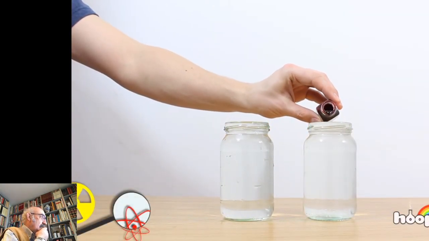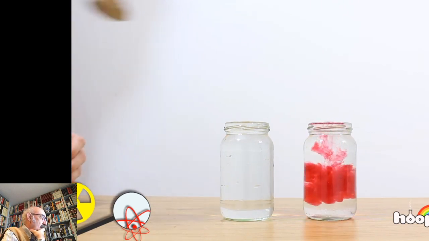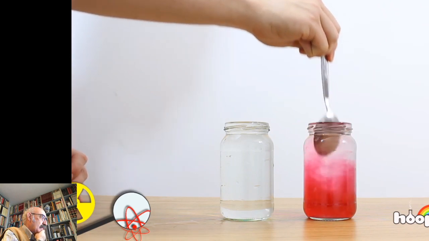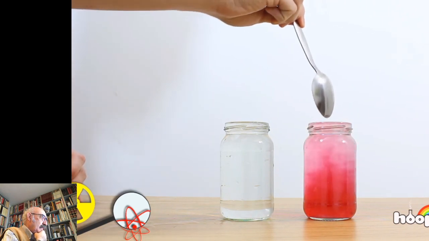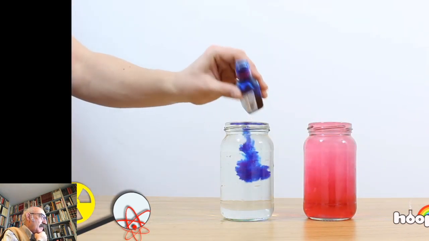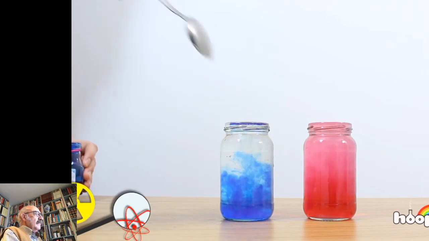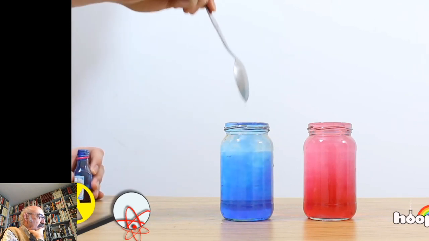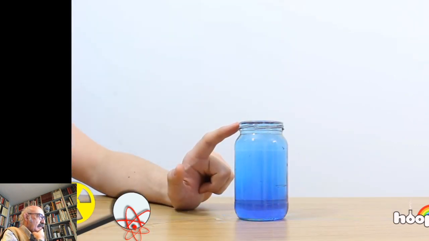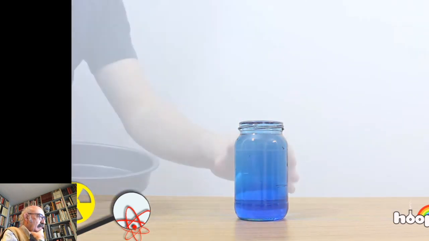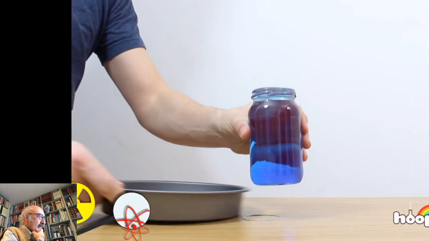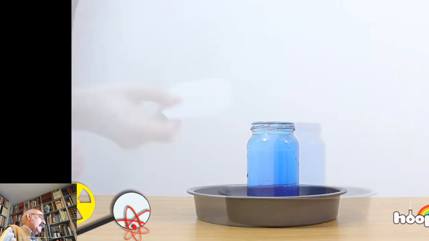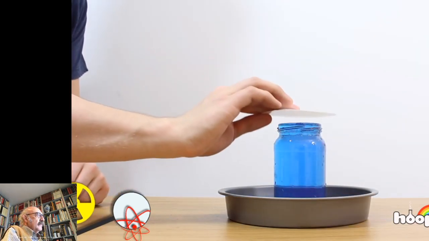The first step is to pour the red food dye into the hot water jar, and then very carefully stir it around to mix the colour. Then use some of the blue food dye to colour the cold water. This means you'll have a jar of cold blue water and a jar of hot red water. Make sure that the water goes all the way to the top of the jar so that it's almost spilling out. The first step is to put your cold water jar inside your dish, then carefully cover it with the plastic card.